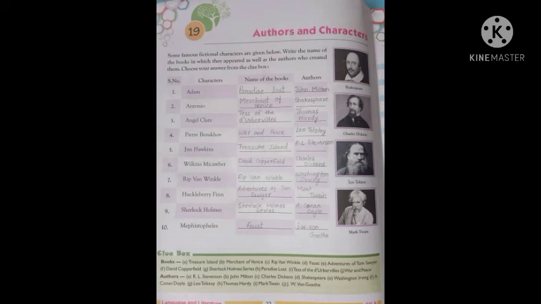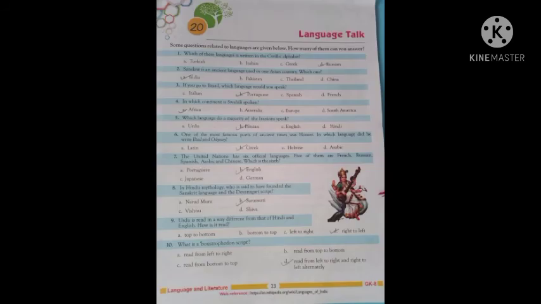And in authors column you have to write A. Conan Doyle. Next, Mephistopheles. Name of the books is Faust. And in authors column write J.W. von Goethe.